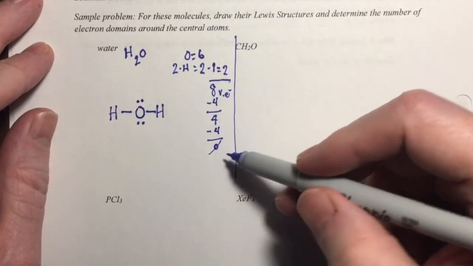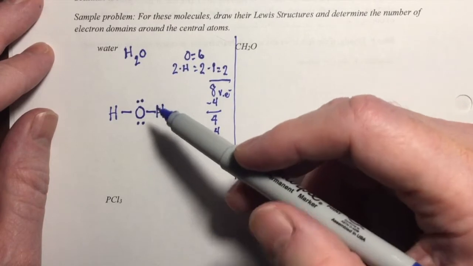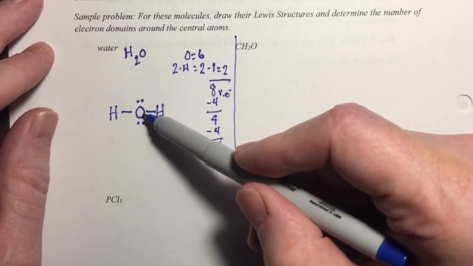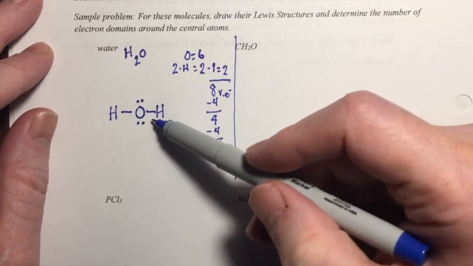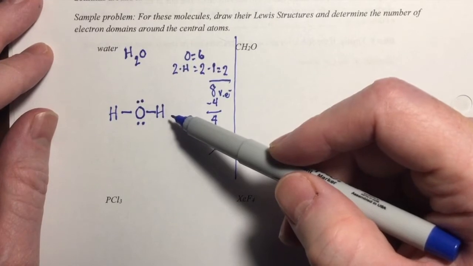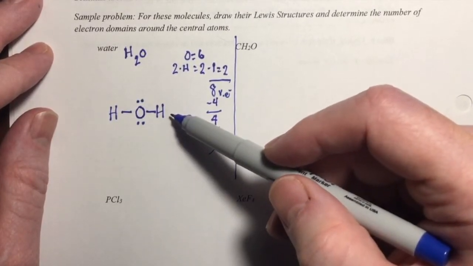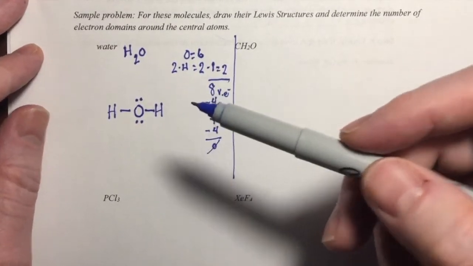So I have no electrons left. Step 5, if the central atom's octet is still not satisfied, well, let's check. Oxygen has 2, 4, 6, 8. So oxygen's octet is satisfied, so I do not need to do step 5. Step 6 is only if the species is an ion, and this is not an ion, so I don't have to do step 6. So there is the Lewis structure for water.